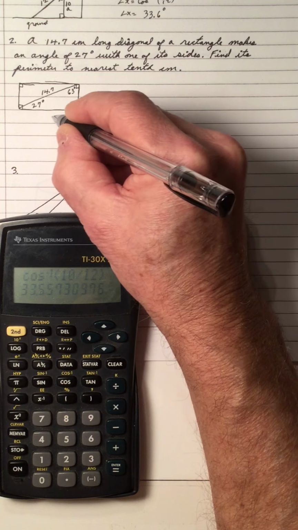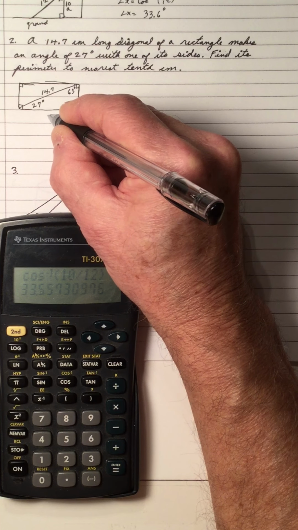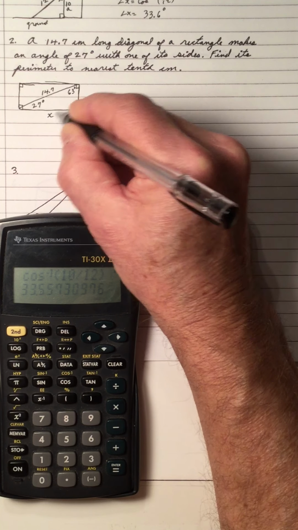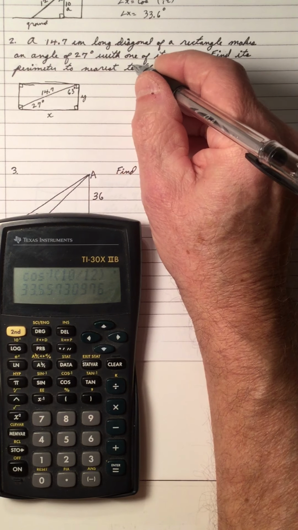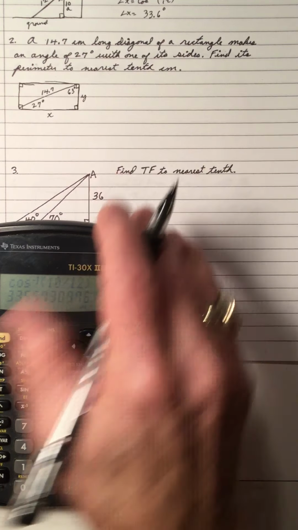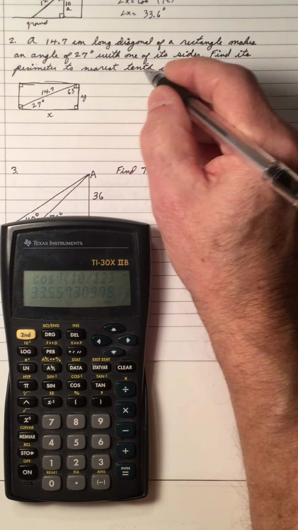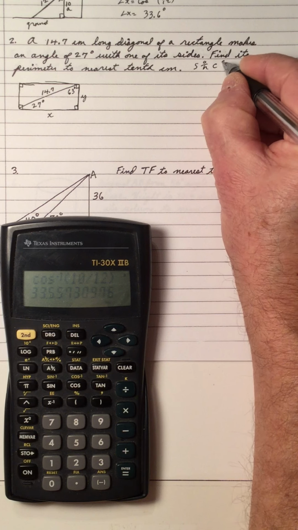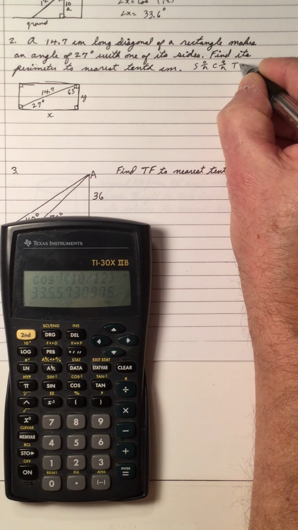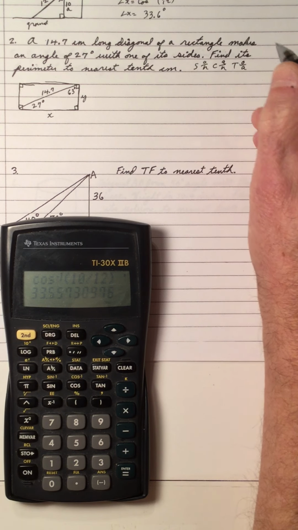I could call this X and call this Y. I could call them length and width, but let's just call them X and Y. To get these sides, I'm going to use SOHCAHTOA. Sine is opposite over hypotenuse, cos is adjacent over hypotenuse, tan is opposite over adjacent.